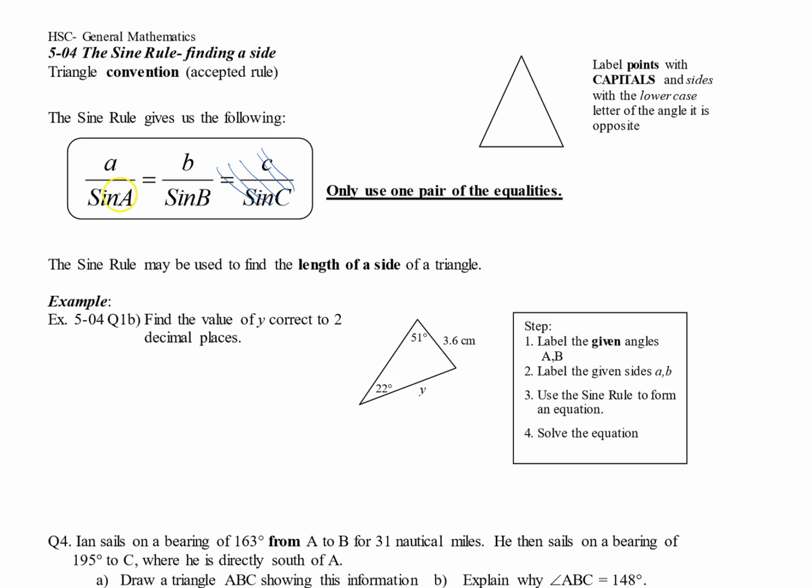So it doesn't have to be A, B and C. It's all based on a universal notation for triangles, in that we always label the points with capital letters.